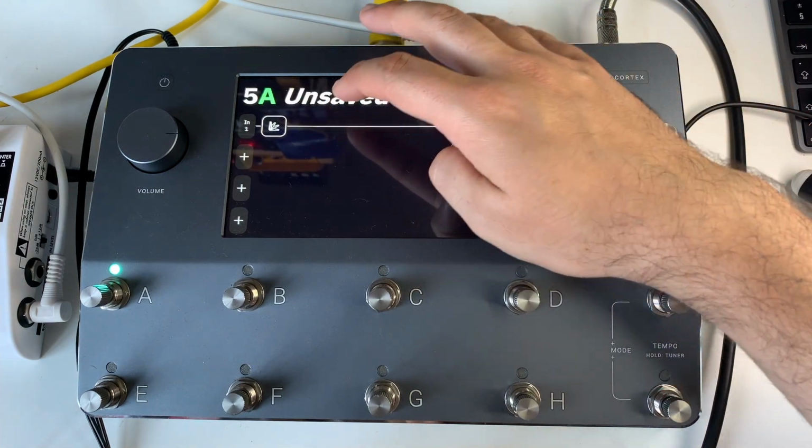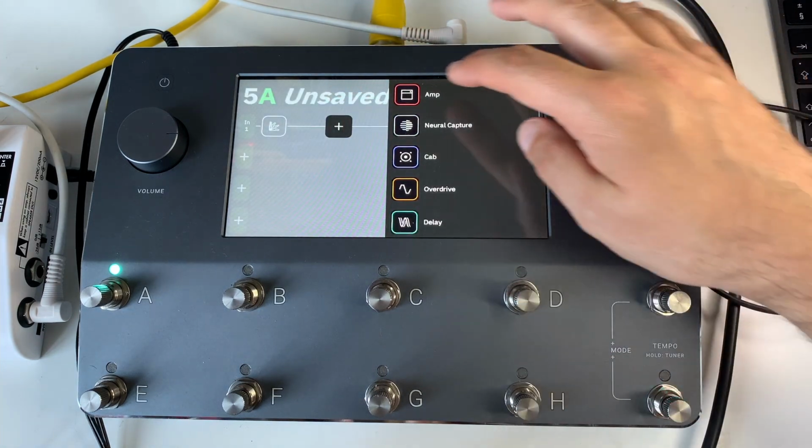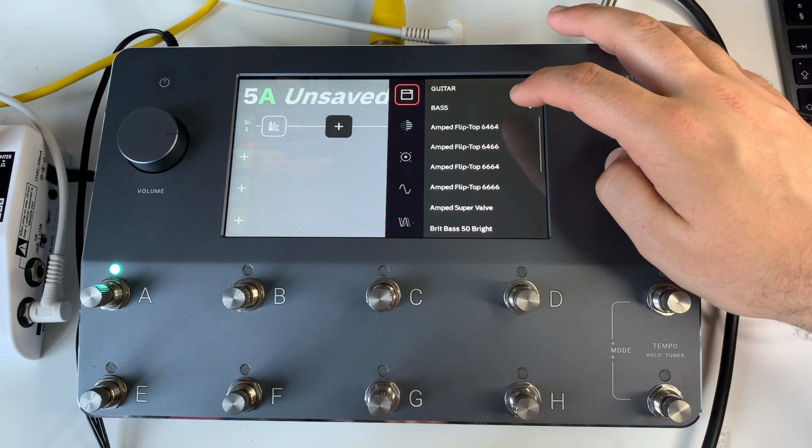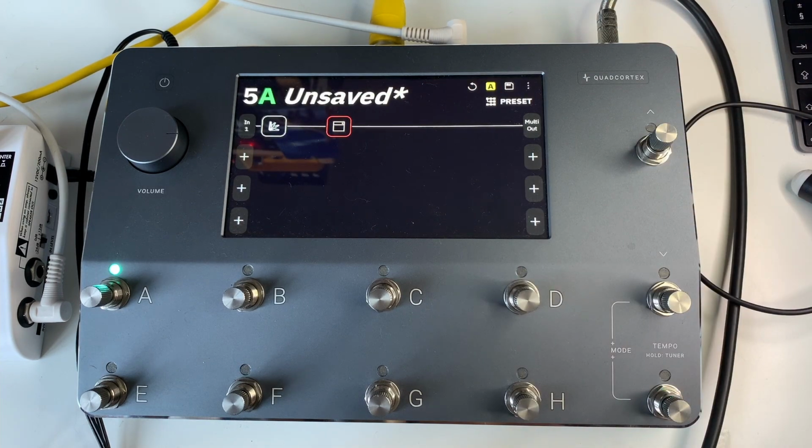and now a clean amp. For the clean amp, I will use the Flip-Top B-15, and now we can hear what it sounds like without any cabinet simulation. So this will be my clean amp.